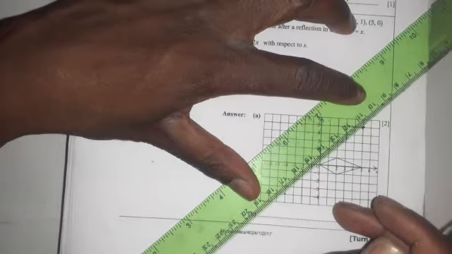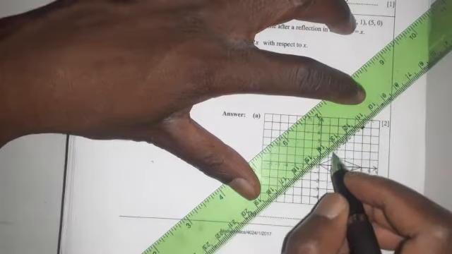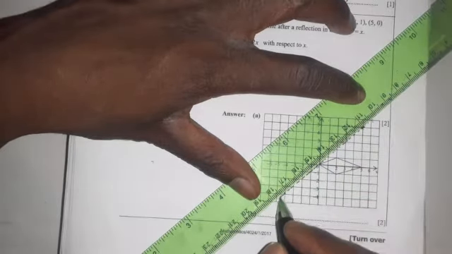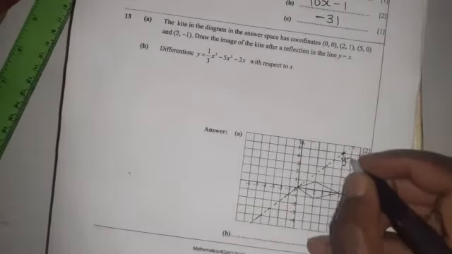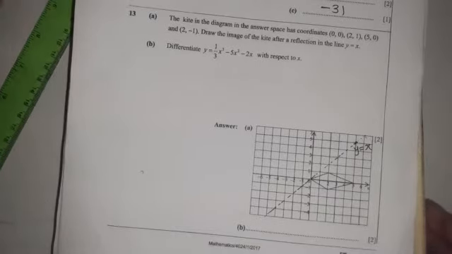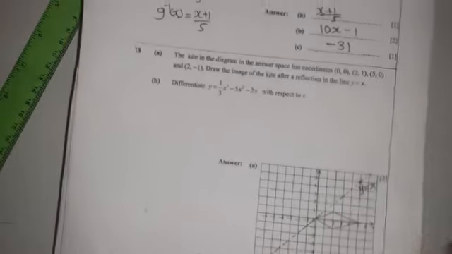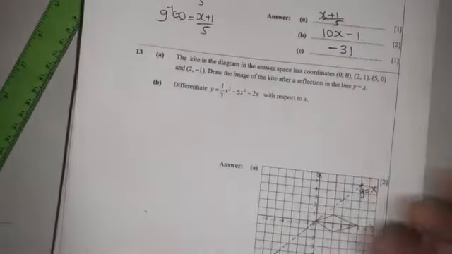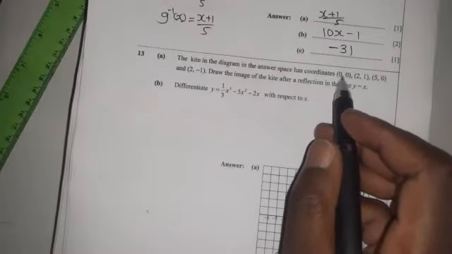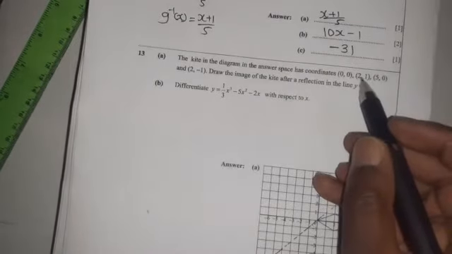So this is what we mean by y is equals to x. This is what is going to be our mirror line. So what we do with the reflection in this case is, if this is our mirror line, we're just going to take these coordinates and swap them to find the image. So in this case, this is 0, 0, it will be the same. Then the second one, this is 2, 2.